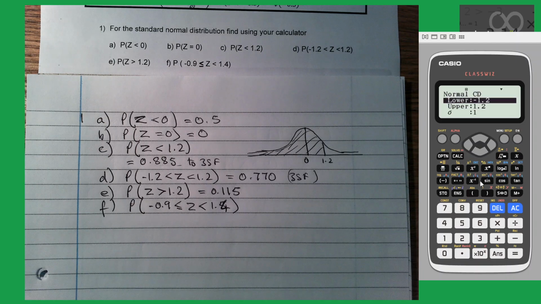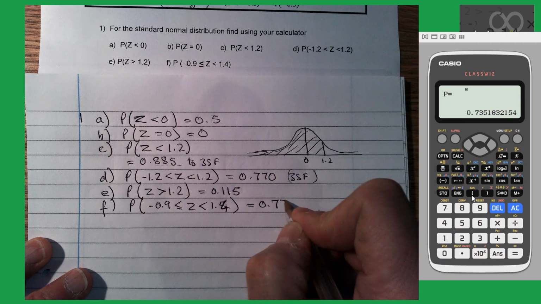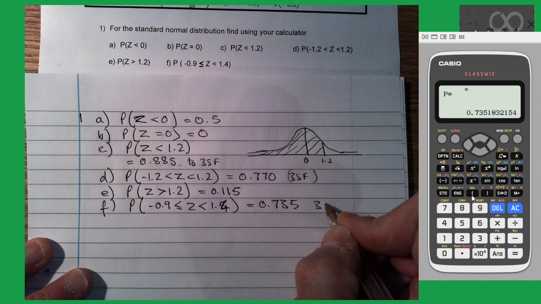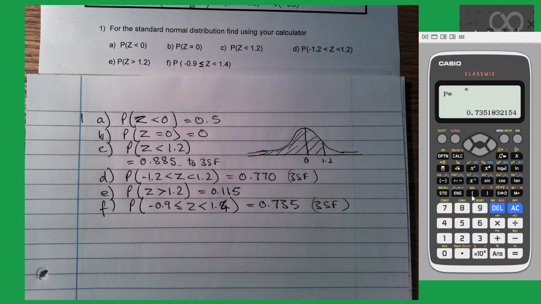So let's go to minus 0.9 and this was 1.4. Enter, press equals, and we get 0.735 to 3 significant figures. So that's that first question 1.